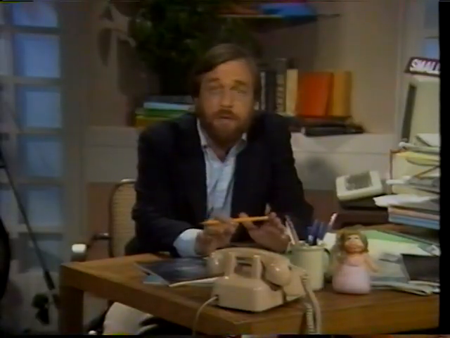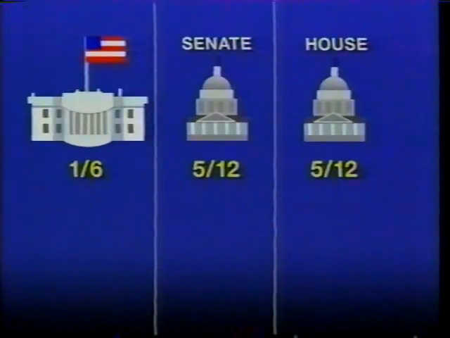Shapley and Shubik looked at this legislative process as a weighted voting system made up of 3 voters: the House, the Senate, and the President. Here's the distribution of power they calculated. Expressed as ratios, the power proportions are 2 to 5 to 5. The Senate and House have approximately equal power, and each has about 2.5 times as much power as the President.